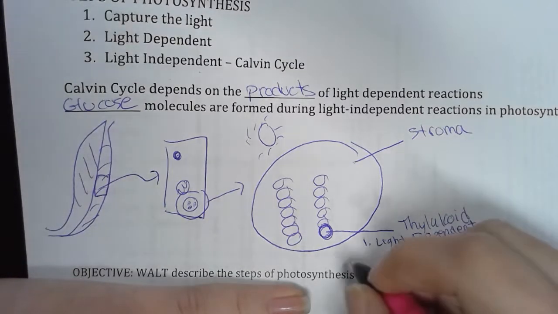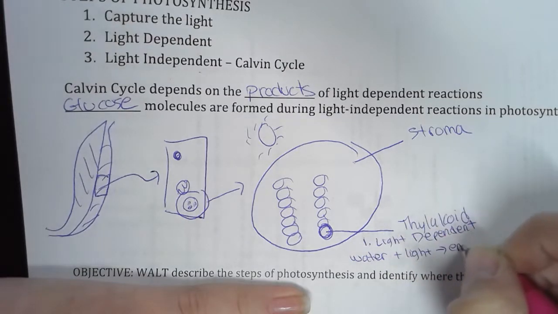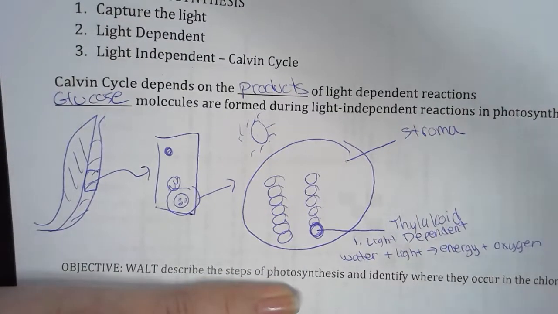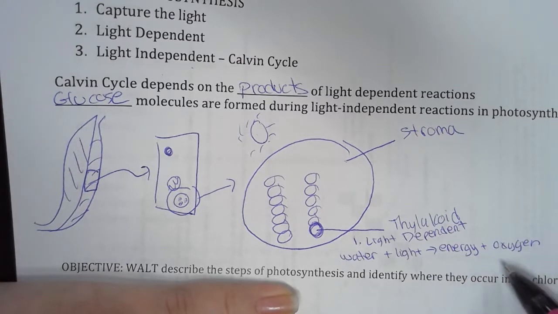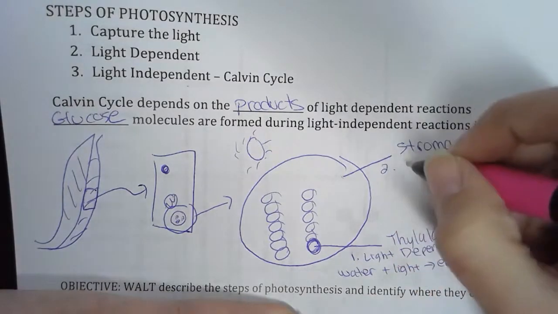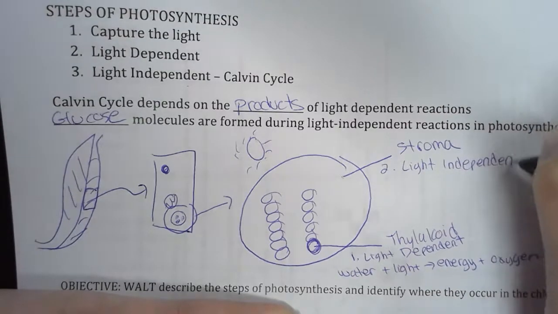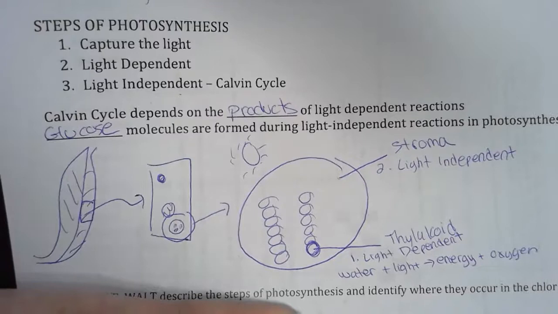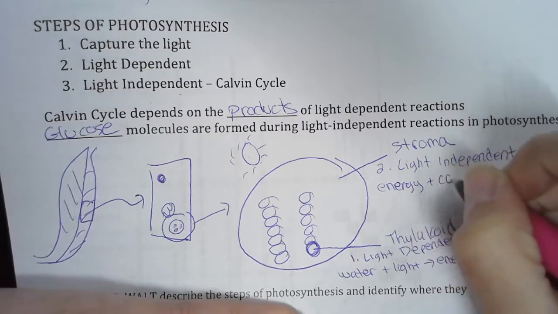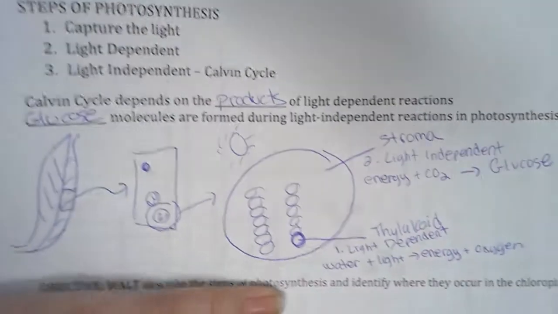And here we're taking basically water from the roots and light from the sun and making usable energy and releasing oxygen. These are like mini reactions that happen within photosynthesis. Now that I have this energy and I've released this oxygen, I'm going to move my energy to the stroma, and this is going to be the light-independent reaction, or the Calvin cycle. Now in the Calvin cycle, I'm going to take my energy and the CO2 from the atmosphere, and I am going to make glucose. So that's the food.